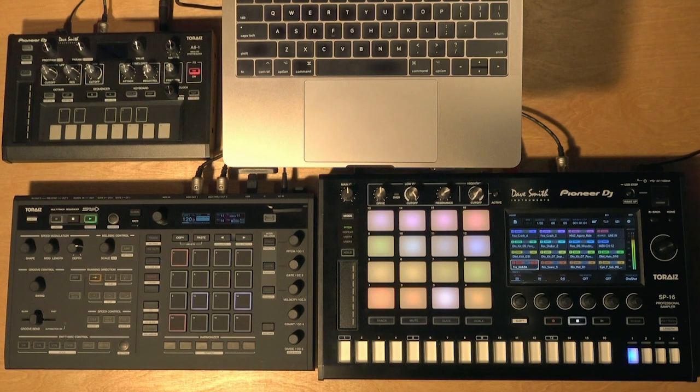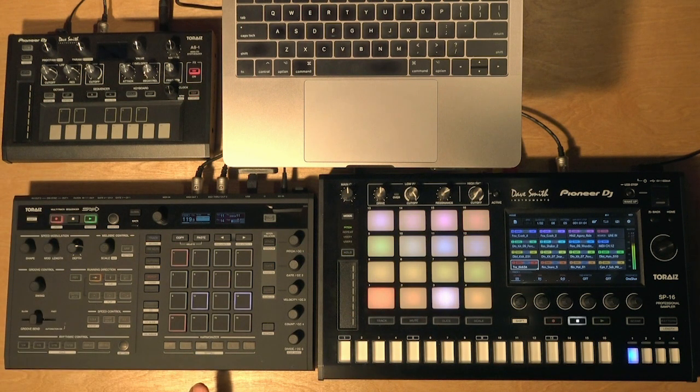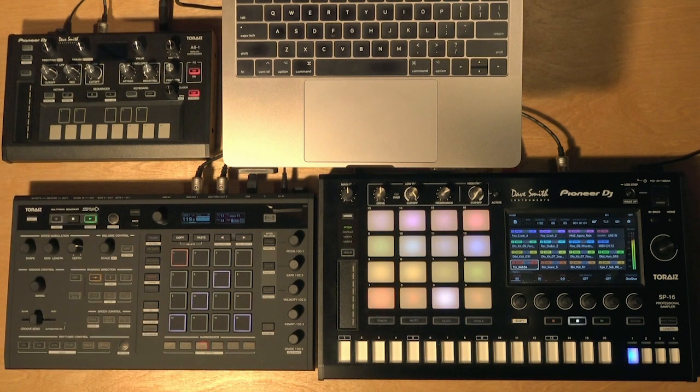And I can record that down as well. So now these polyphonic chords are voiced a little bit differently than that first pattern that I created.